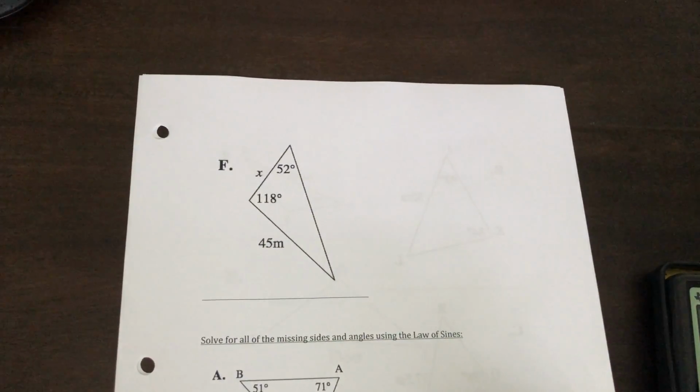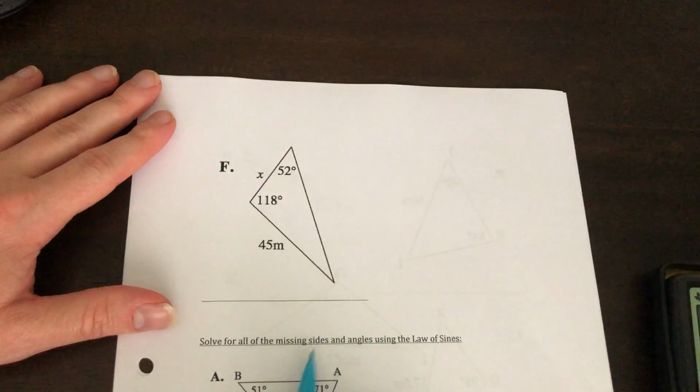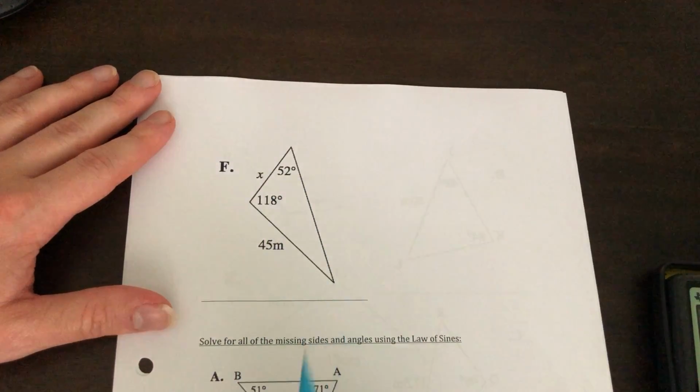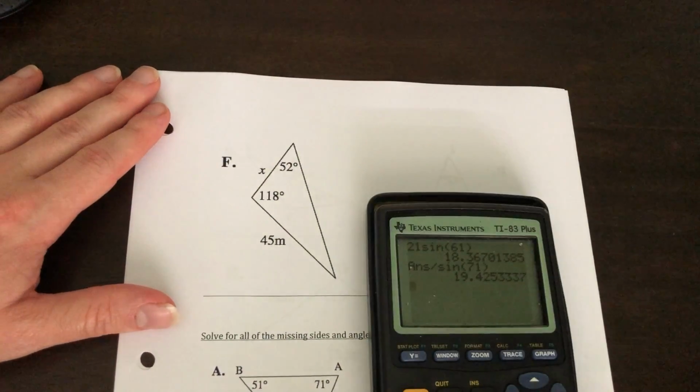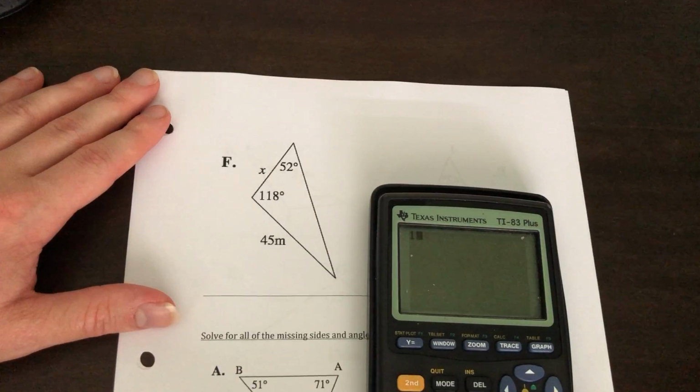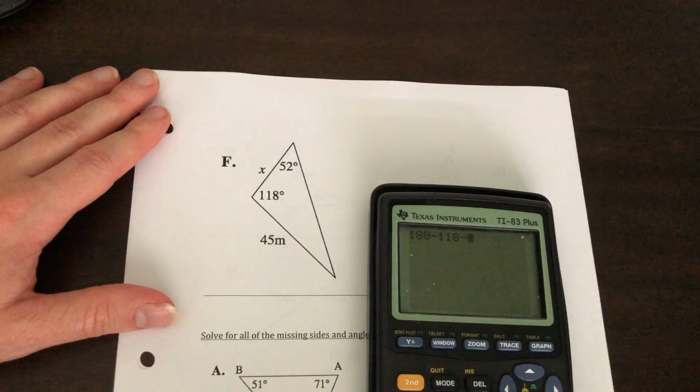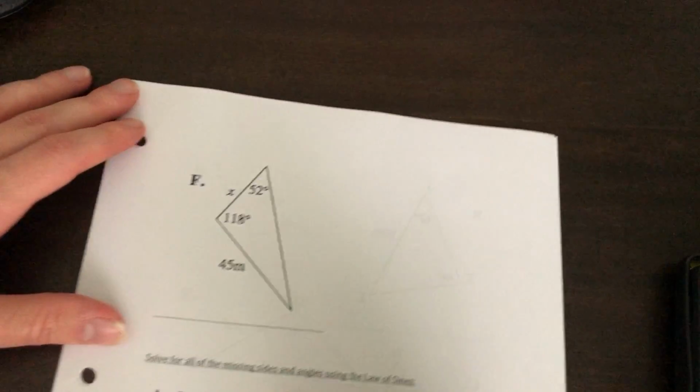Next one. Remember, the angles of a triangle add up to be 180 degrees. So let's go ahead and do that since we have two angles given. So 180 minus 118 minus 52 is 10 degrees.